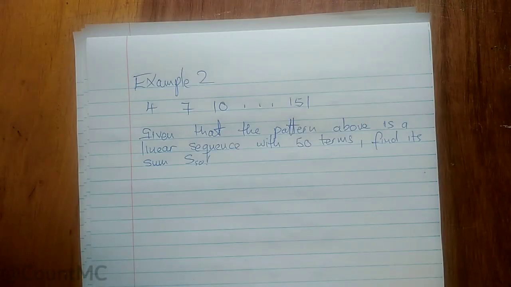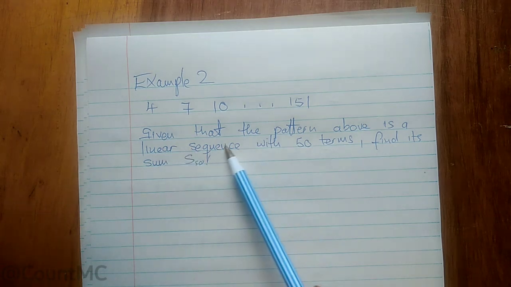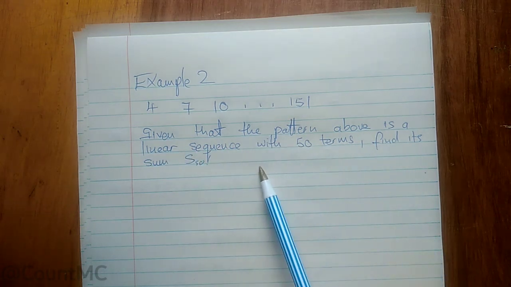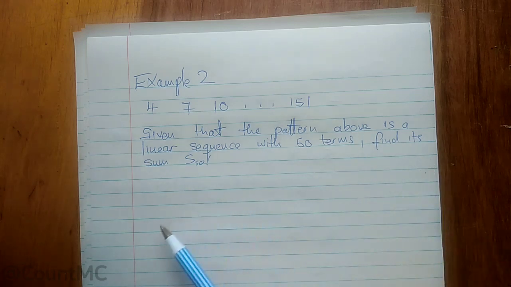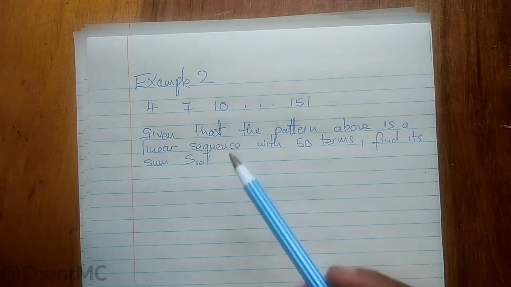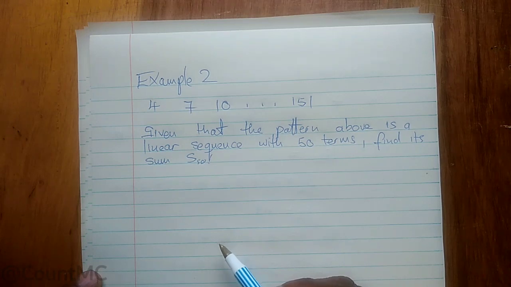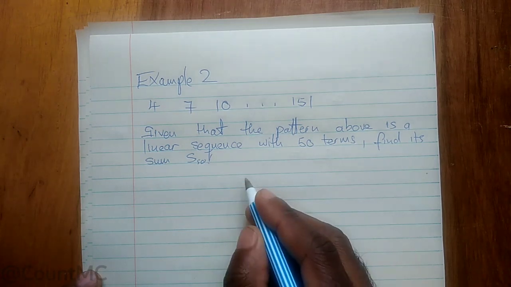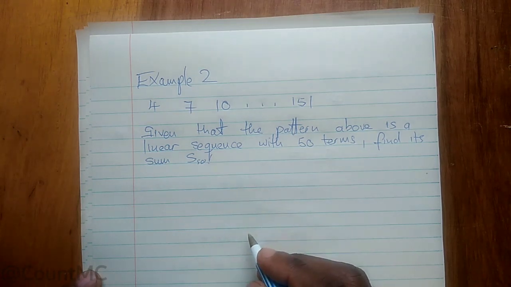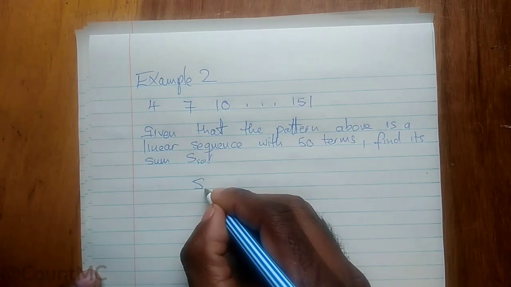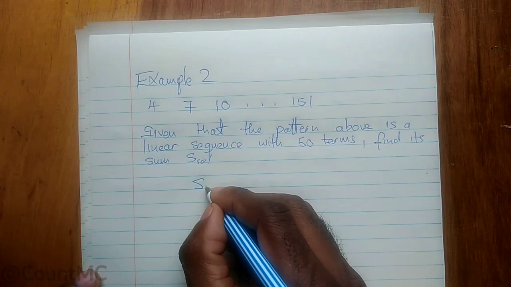Example number 2. Given that the pattern above is a linear sequence with 50 terms, find its sum of 50. Okay, so they're just saying find its sum of series. This is similar to the previous example. However, why am I putting this example? Because it's going to be a base for the next few examples.